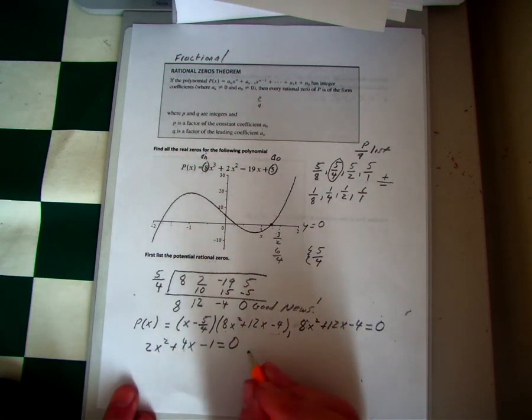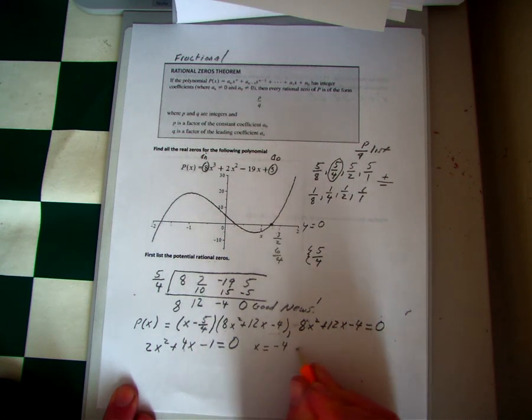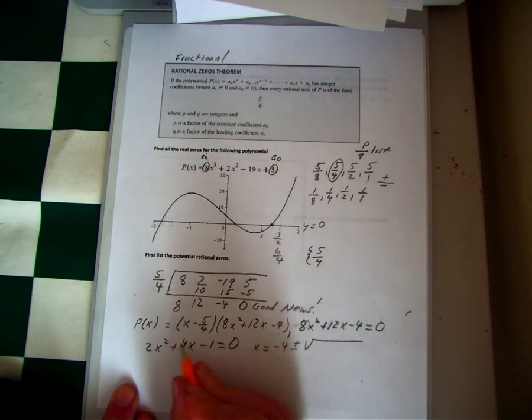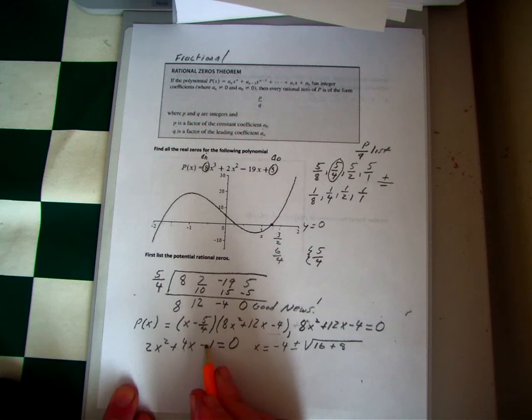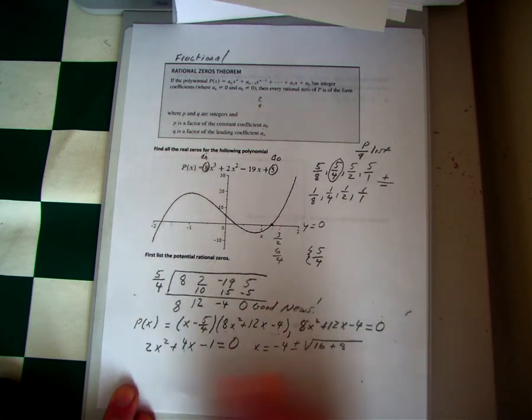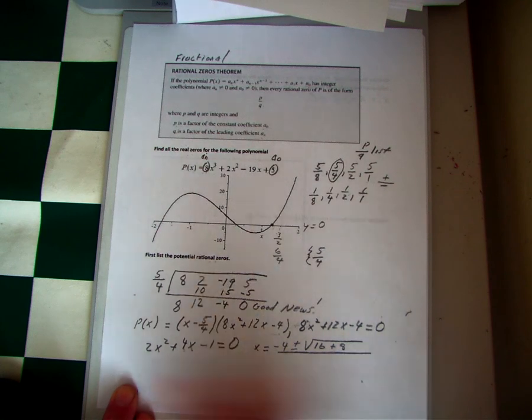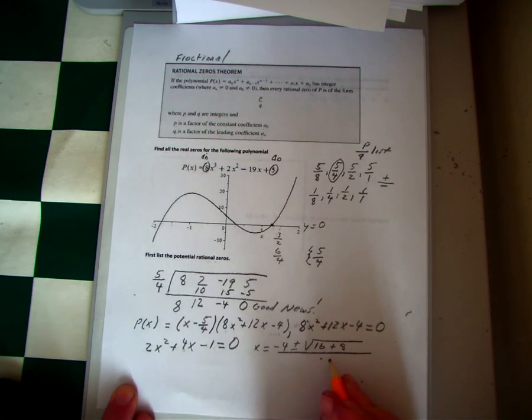So off to the side here, I'll go x is equal to, and I'm just reciting the quadratic formula, negative 4 plus or minus the square root of 16 minus 4ac. That was going to be plus 8, right? Because there's a minus in the quadratic formula, but there's a minus right there too for your c. All over 2a, which is, this is your a, so 2 times 2 is 4.